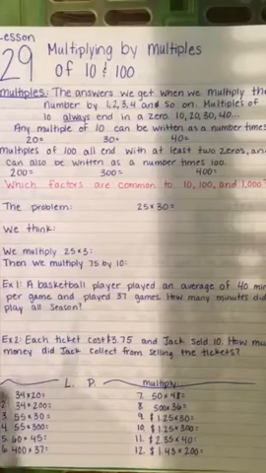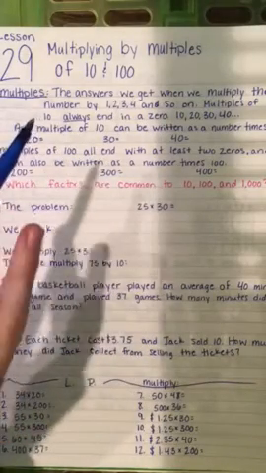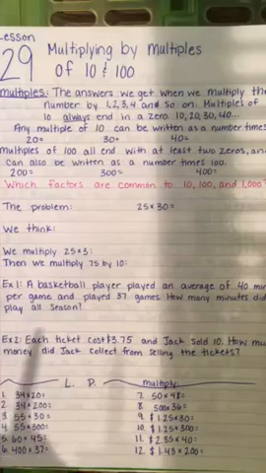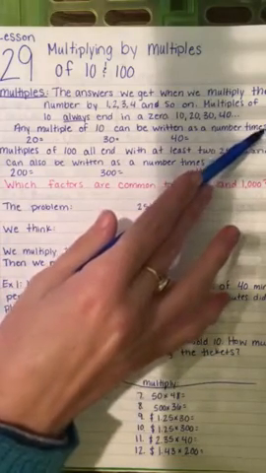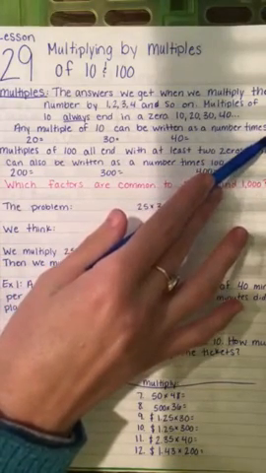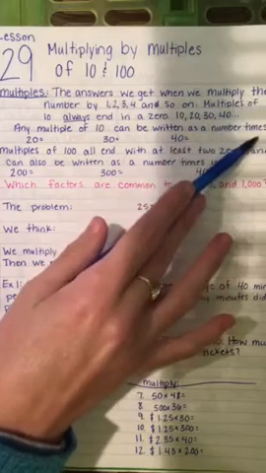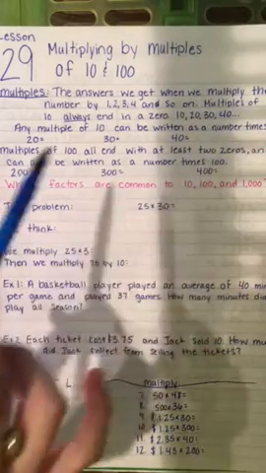Lesson 29, multiplying by multiples of 10 and 100. One thing I am going to say about this video is that there's a couple times you're going to need to pay attention because it just cuts off, like this is the word "the," and it cuts off, this is going to be times 10.